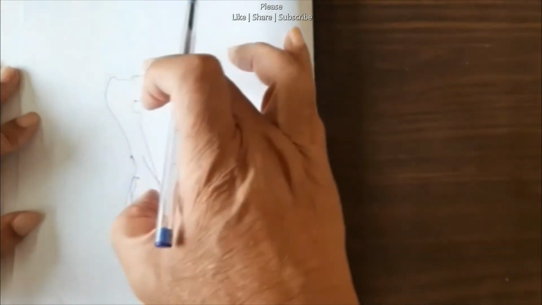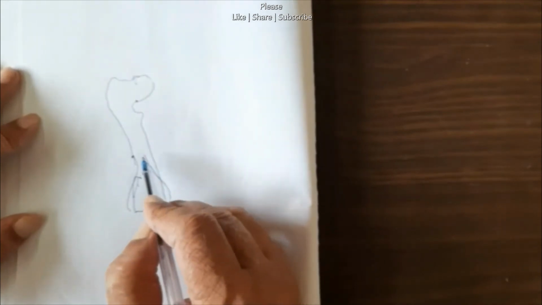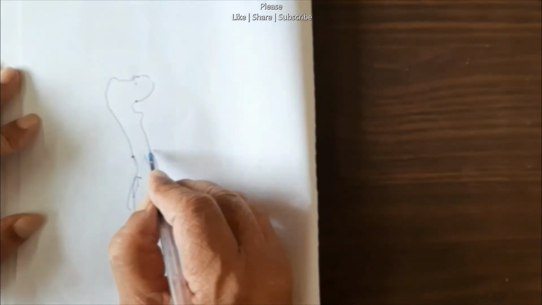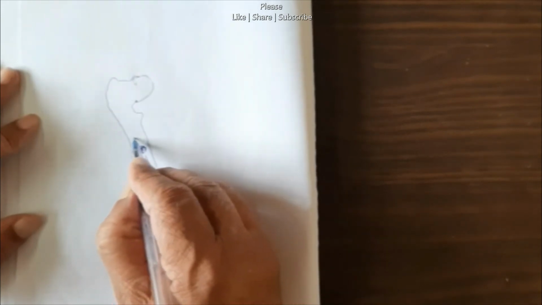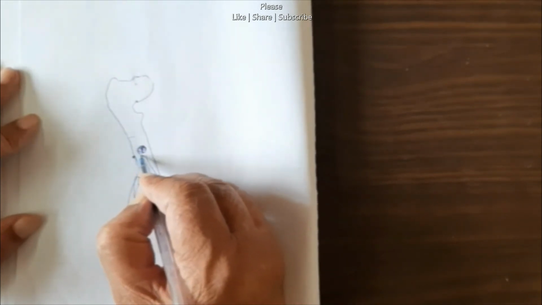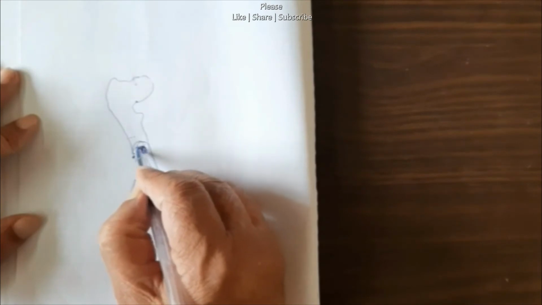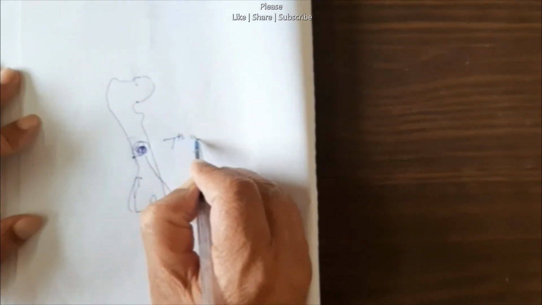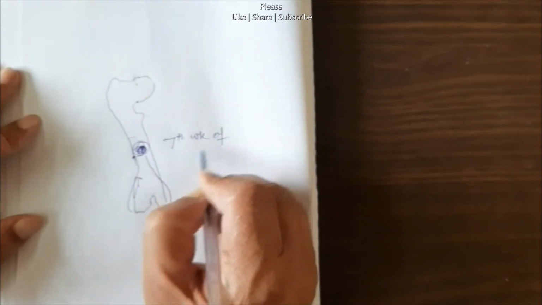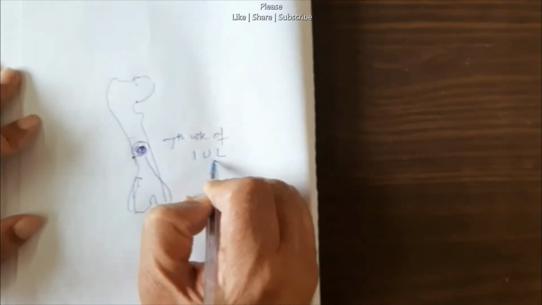Then this femur ossifies in the cartilage, so there is an intercartilaginous ossification. The primary center of ossification for the femur appears in the middle of the shaft at the 7th week of intrauterine life.